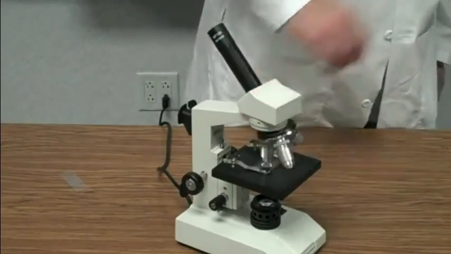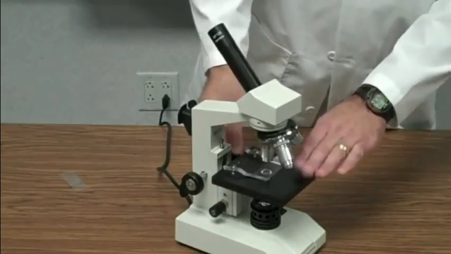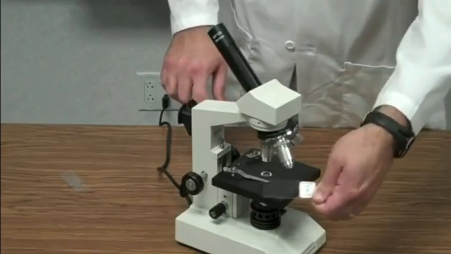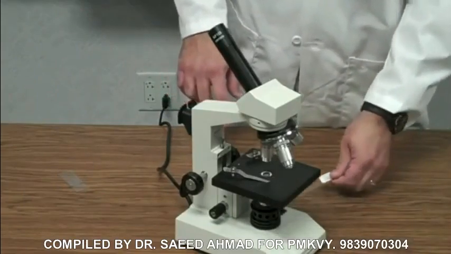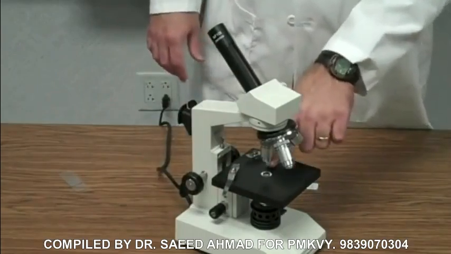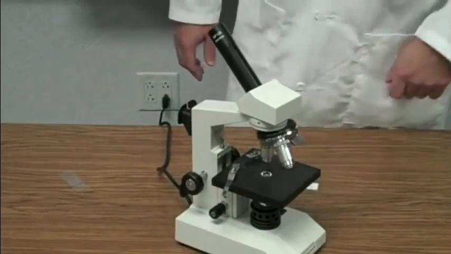Okay, working our way on down. This big black area is called a stage. Okay, this is where you place a slide, whatever specimen you're looking at. You place it on the stage. Okay, in the middle of the stage there is a hole. That's very important because that's where the light shines through.